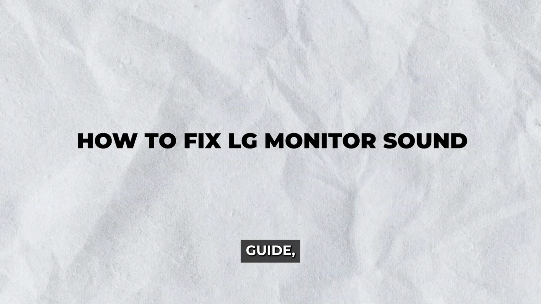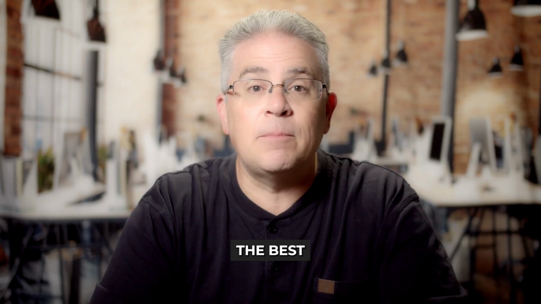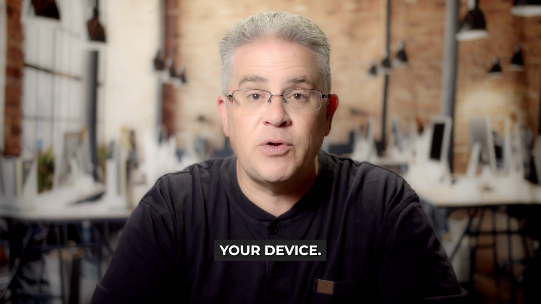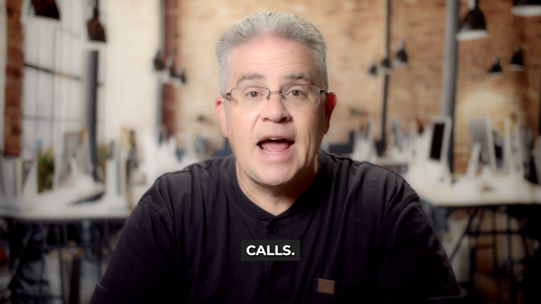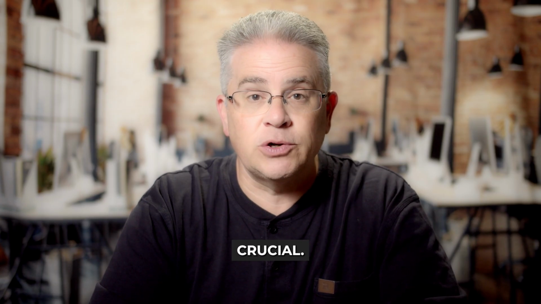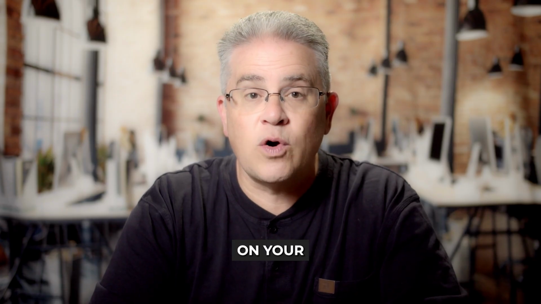In this detailed guide, we'll explore how to fix LG monitor sound, ensuring you get the best audio experience possible from your device. Whether you're gaming, watching movies, or attending conference calls, having optimal sound is crucial. Let's dive into some practical solutions to resolve sound problems on your LG monitor.